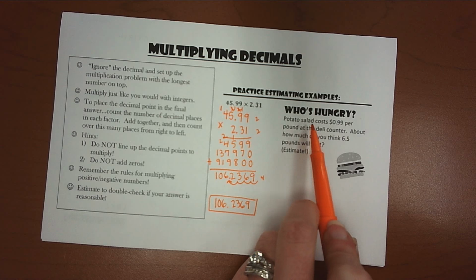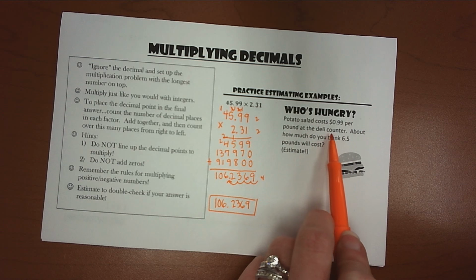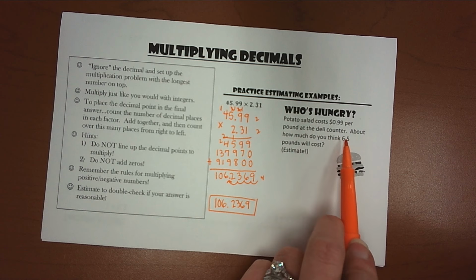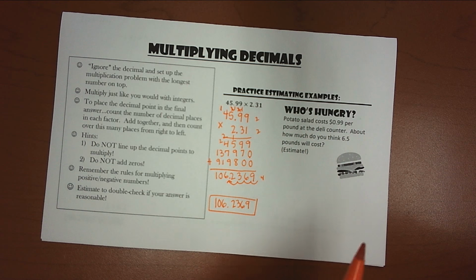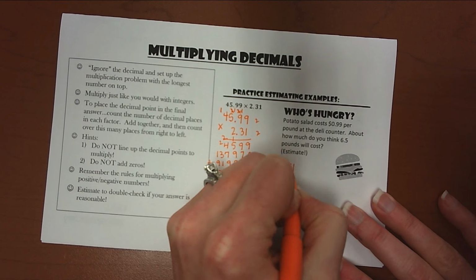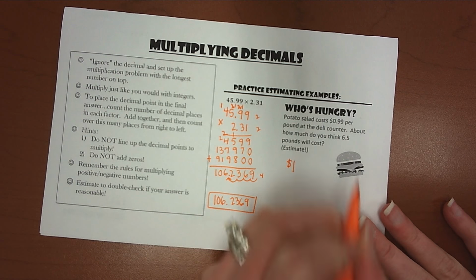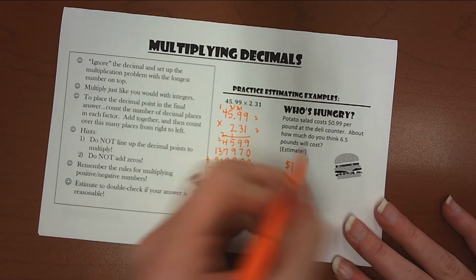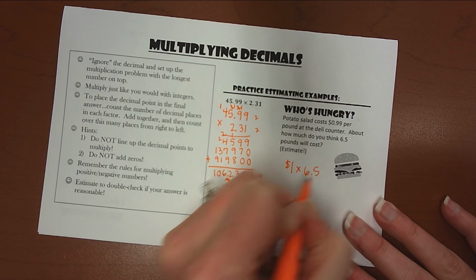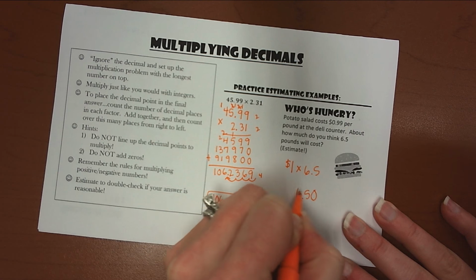The next one says potato salad costs 99 cents per pound at the deli counter. About how much do you think 6 and 5 tenths pounds will cost? And they just want us to estimate. So this is about $1 times 6 and 5 tenths pounds. That would be $6.50.